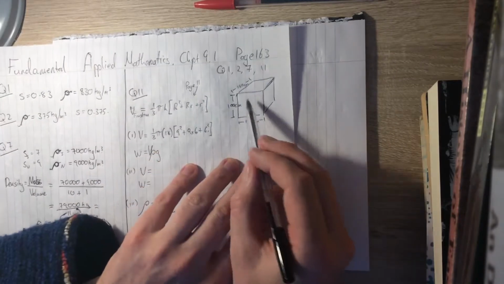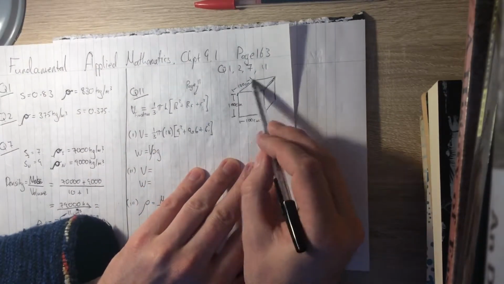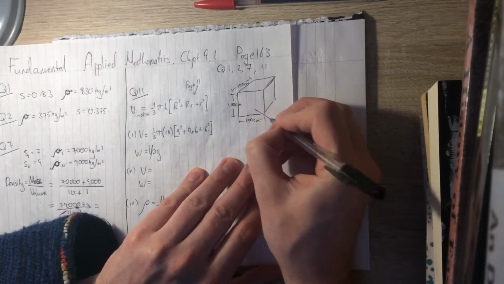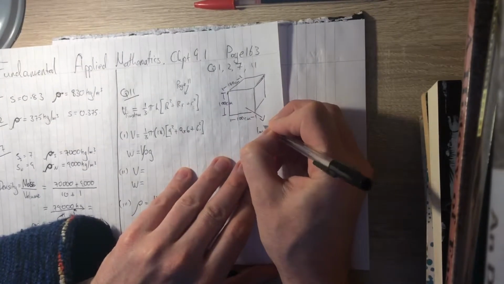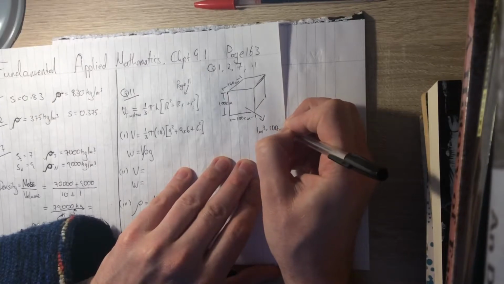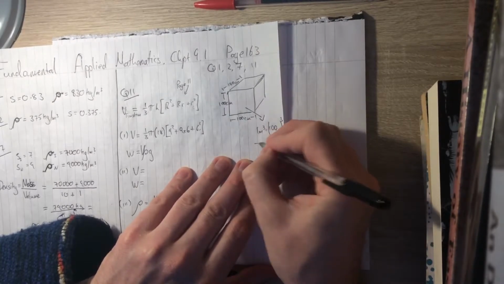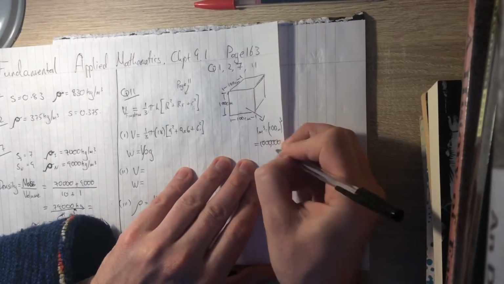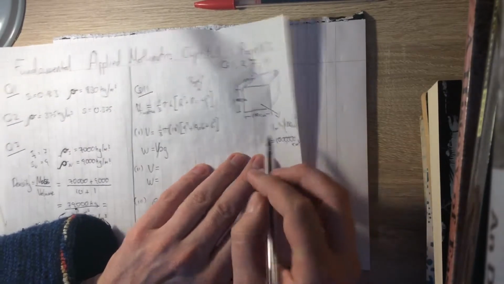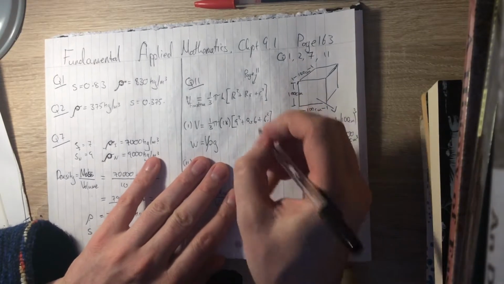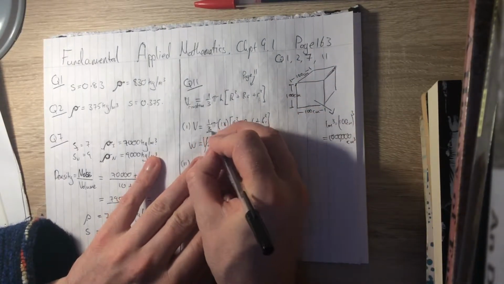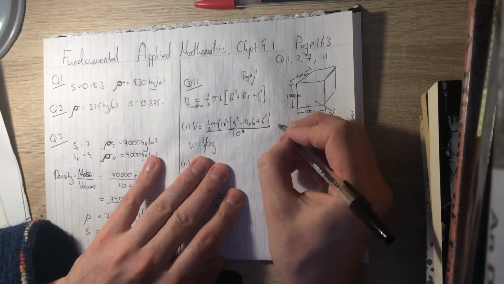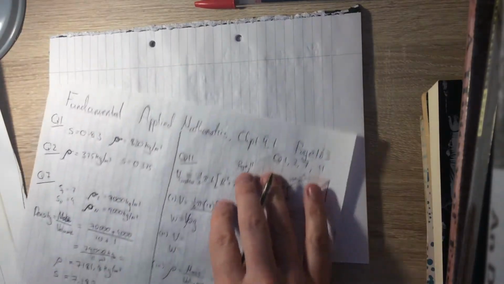Or if you know that 1 meter cubed is a cube of side 1 meter, or 100 by 100 by 100, you can see that 1 meter cubed is the same as 100 centimeters cubed, which is 1 million. So there are 1 million centimeters cubed in a meter cubed. So I can just take that answer and divide it by a million, 10 to the 6, to get my answer in meters cubed.